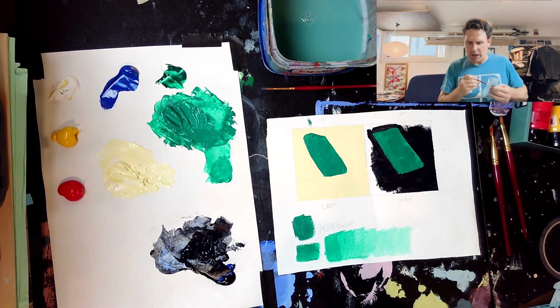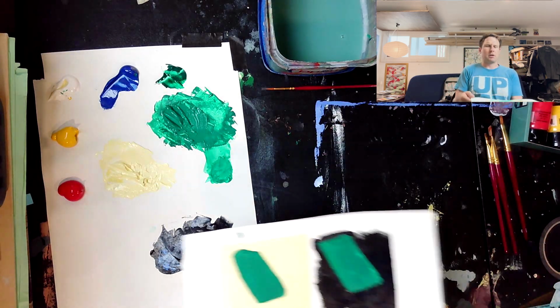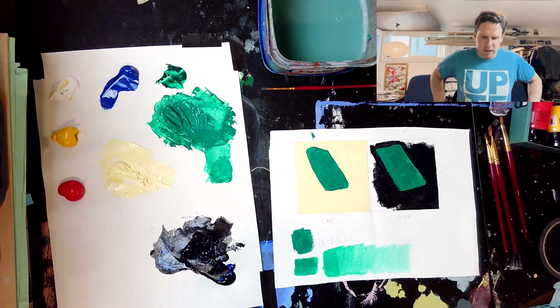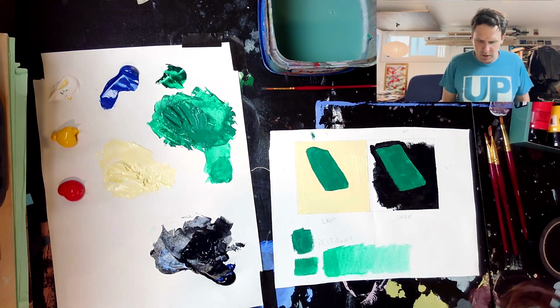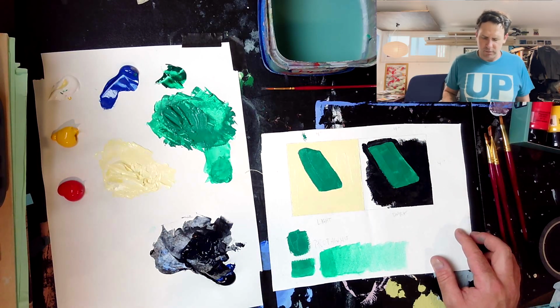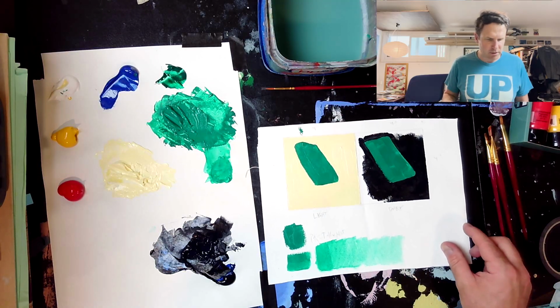When I'm looking at this, the greens still appear... Oh, no, it's kind of working. The more I look at it, the green against the black does appear to be lighter than the green against the yellow.